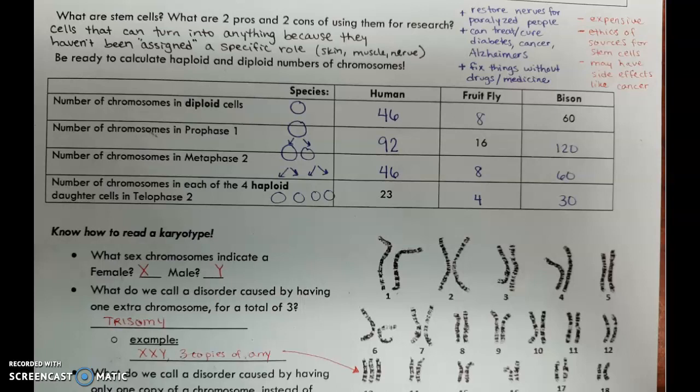However, it is expensive. People have ethical problems with where we are getting these stem cells. And having stem cell treatments might actually cause certain cancers.